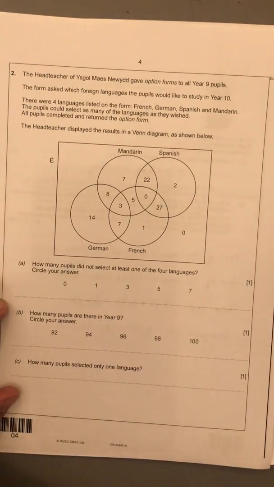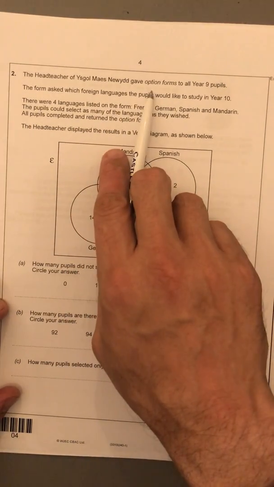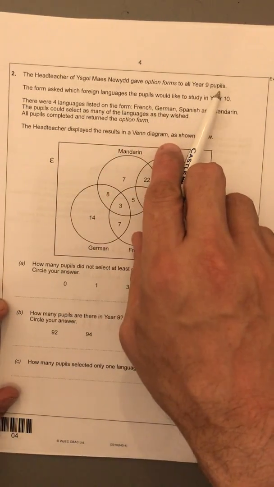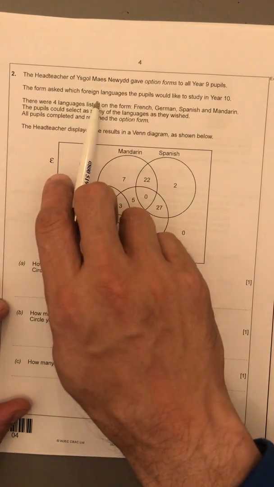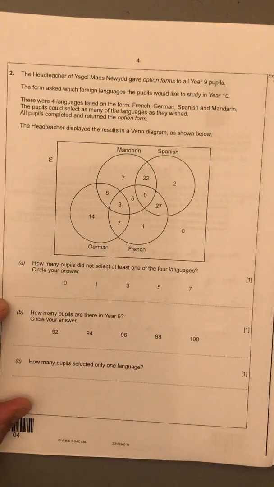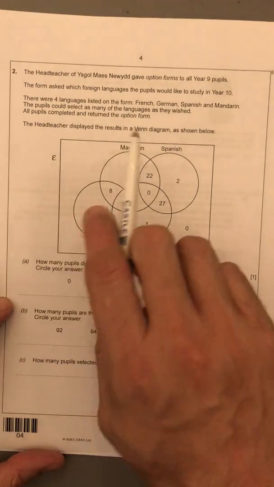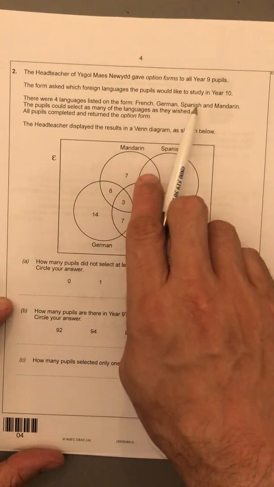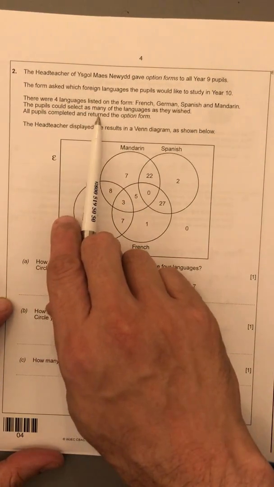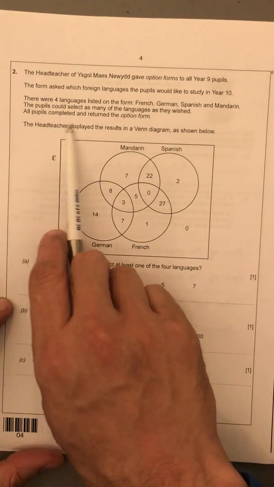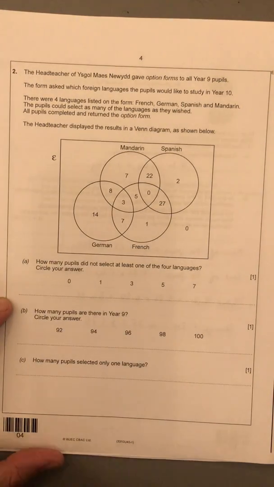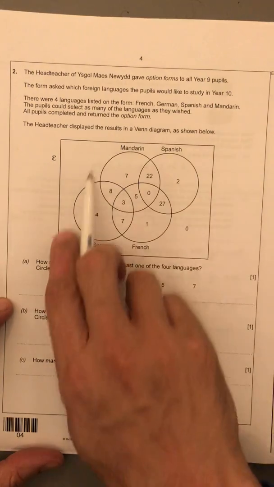Question 2, the head teacher of a school gave option forms to Year 9 pupils. The form asks which foreign languages the pupils would like to study in Year 10. There are 4 languages, French, German, Spanish and Mandarin. The pupils could select as many of the languages as they wished. All pupils completed and returned the option form, and the head teacher has made a Venn diagram of all this information here.